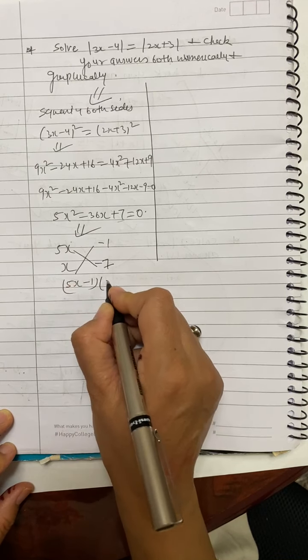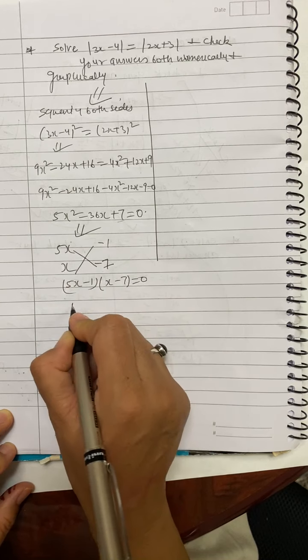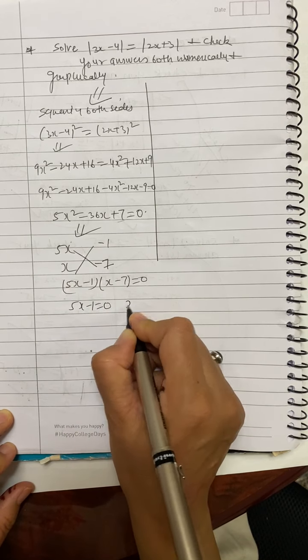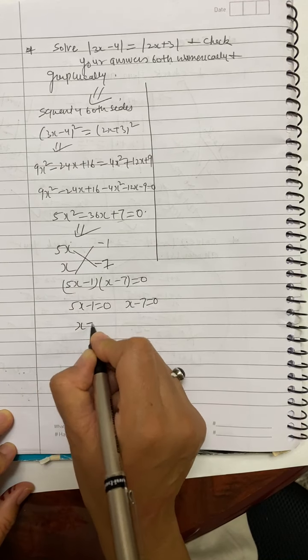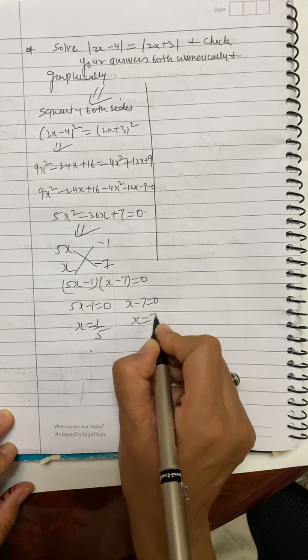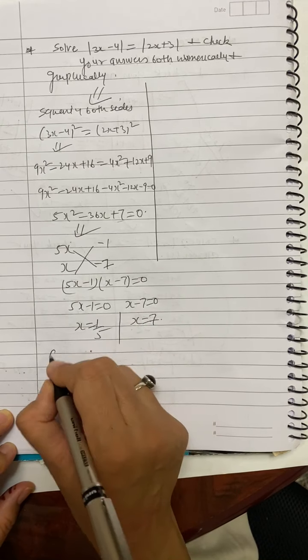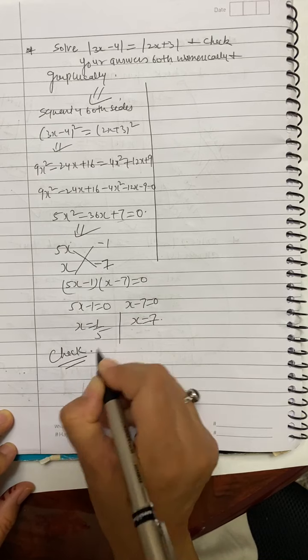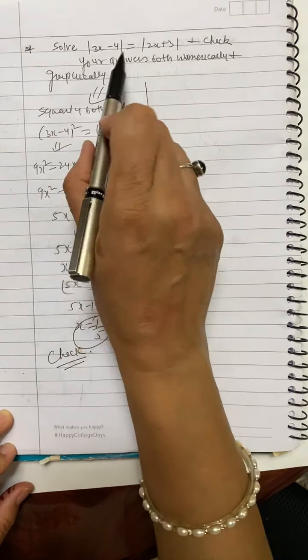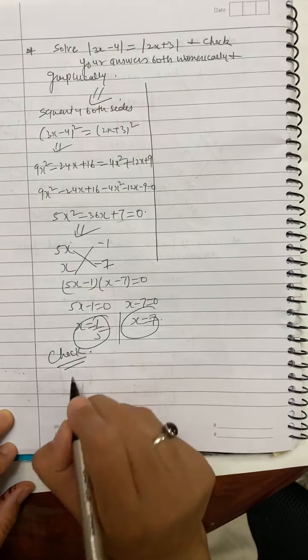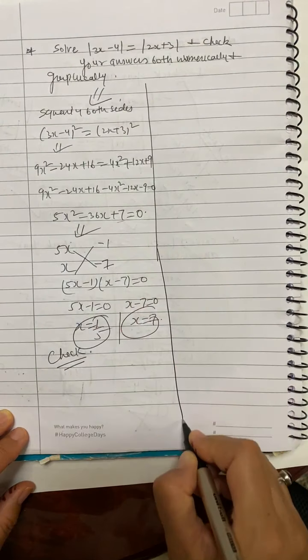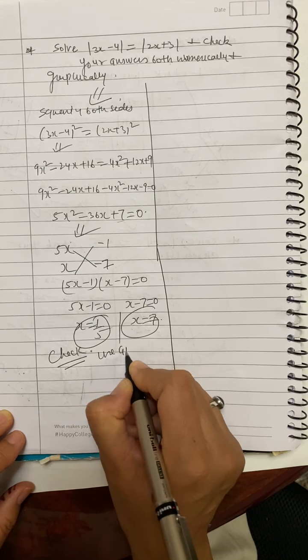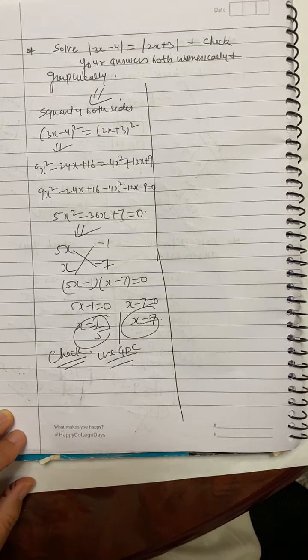So (5x minus 1)(x minus 7) is 0. 5x minus 1 is 0, or x minus 7 is 0. So x is equal to 1 over 5, or x is equal to 7. Again, you must check. For checking, you need to substitute this back into your given equation.